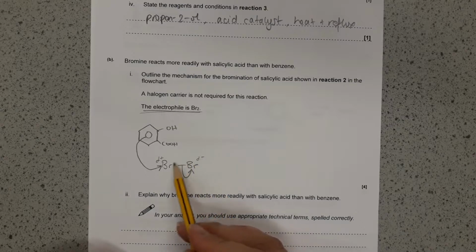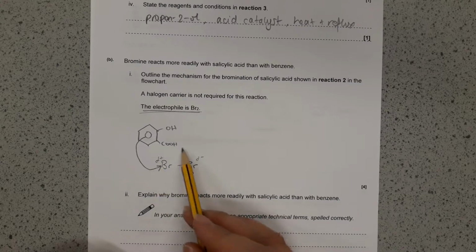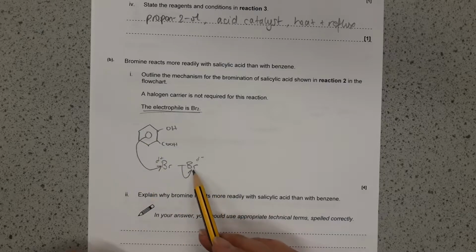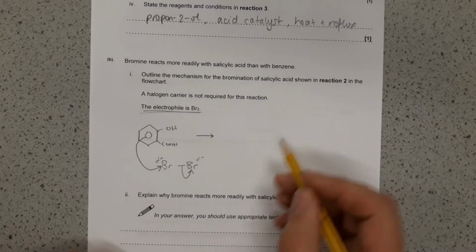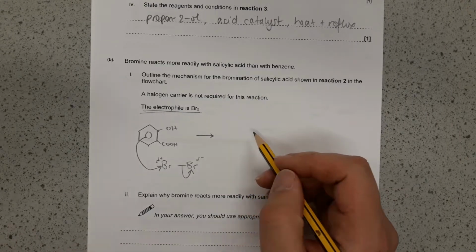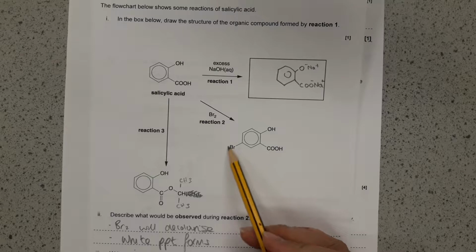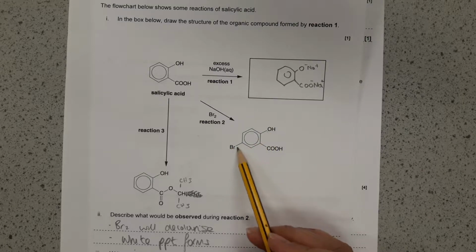This bit is obviously extra to what you'd normally get with electrophilic substitution reactions, but this is allowing the bromine molecule to break up, so one can substitute on, the other one then will be a byproduct. So I'm going to get an intermediate. Now if we look again at the reaction here, the bromine particle is substituting onto carbon 4. It's going opposite the OH.